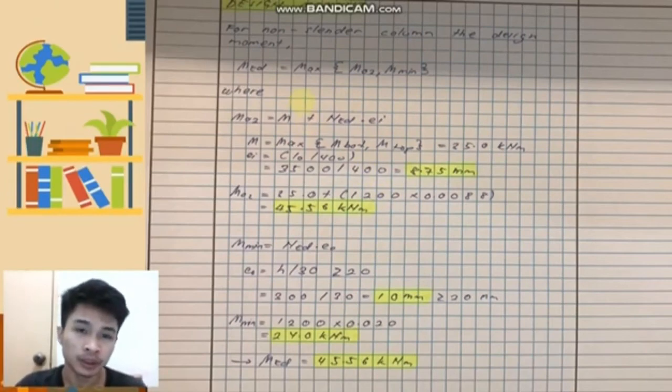Design moment MEd, M02 equals 45.56 kNm, M0 min equals 240 kNm, so MEd equals 45.56 kNm.